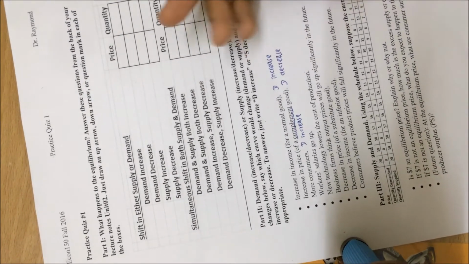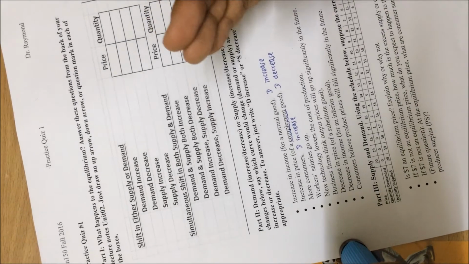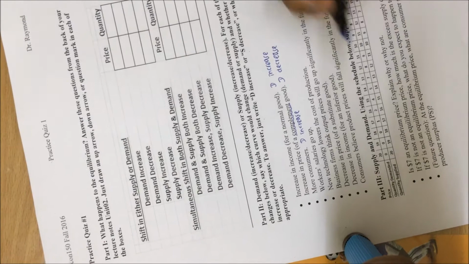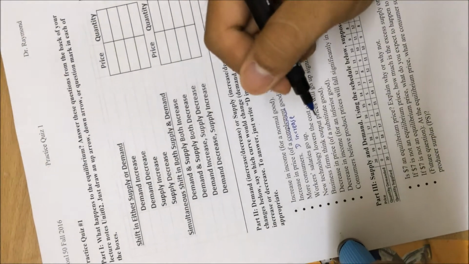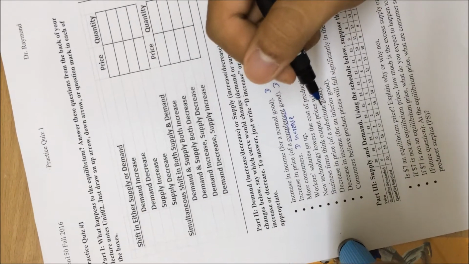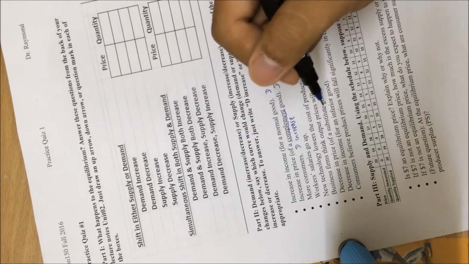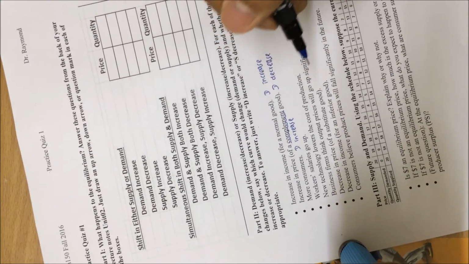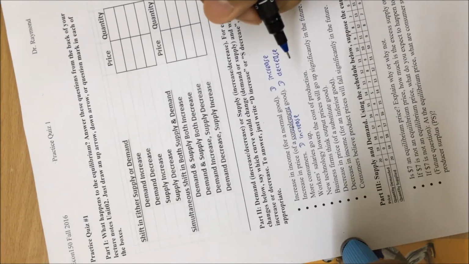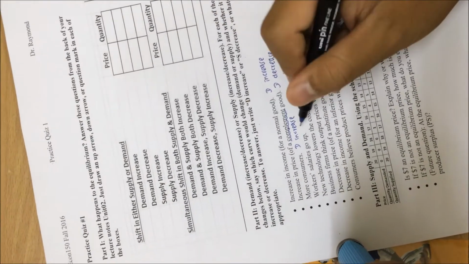If you own a company and you need to pay them more, it will cost you a lot of money, which means you want to stop hiring them and so on. So the supply will go down.